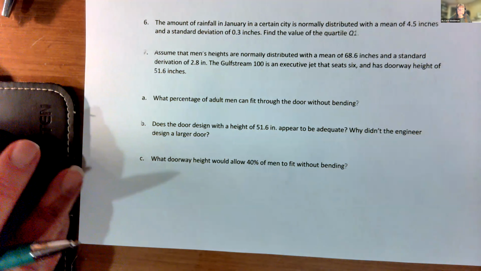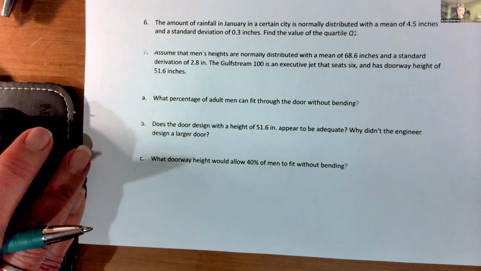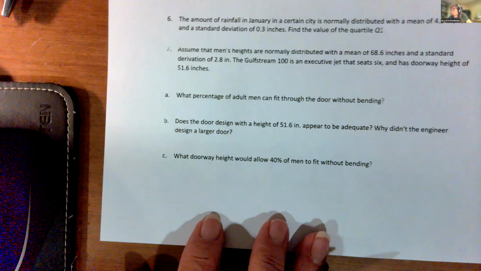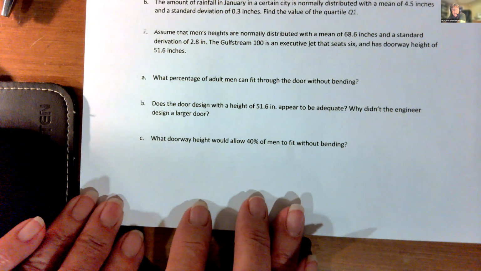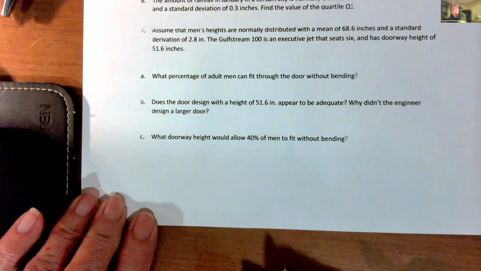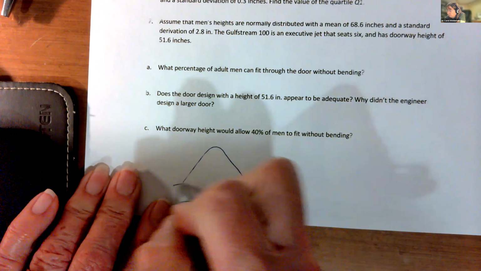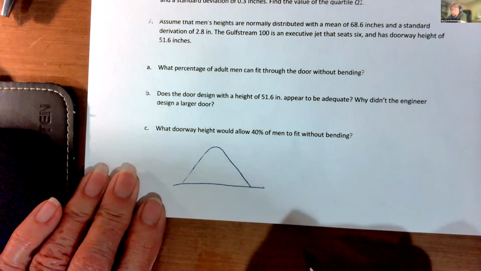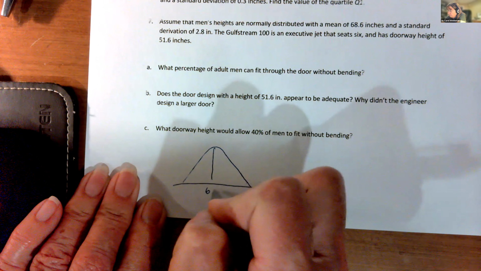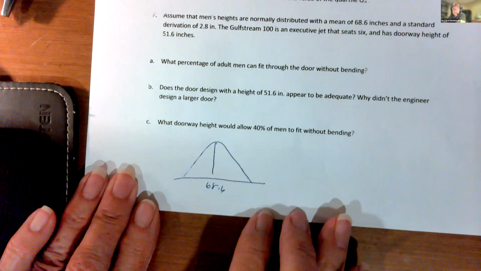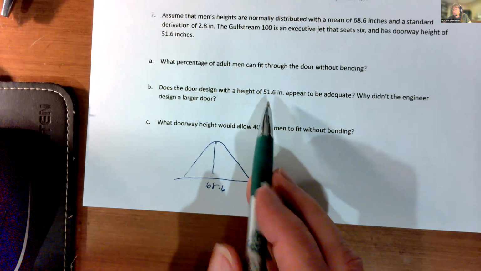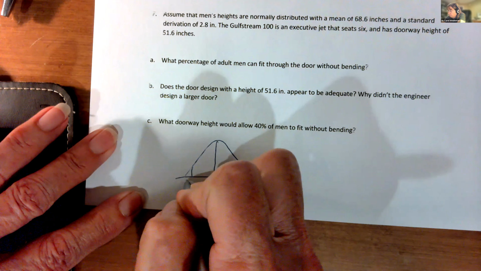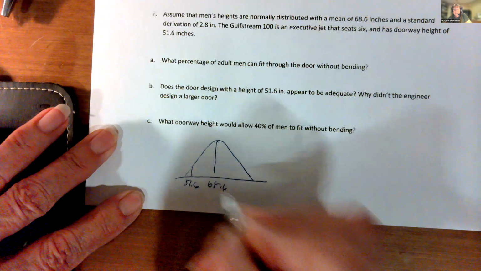Okay, so let's take a look at, oh, what did I do there? Something popped up I didn't want. Okay. All right, so let's take a look at this and think about what this is saying. All right, so here's my curve, and the mean is 68.6 inches. And the door height is 51.6. So it's down here somewhere on the curve, 51.6.